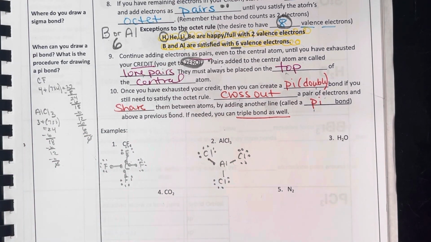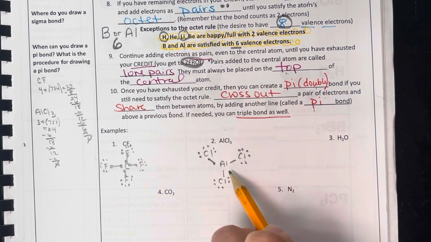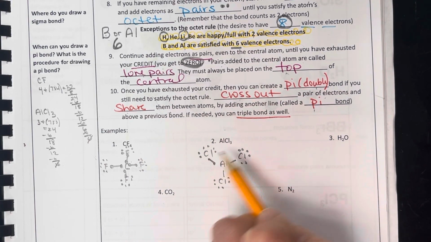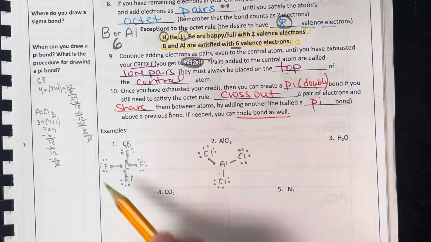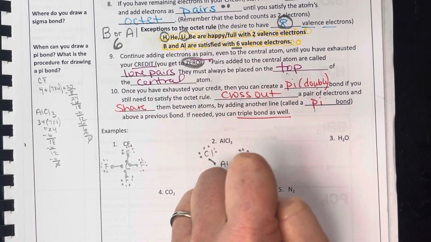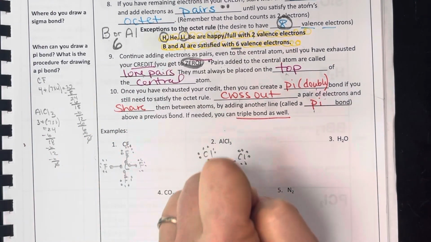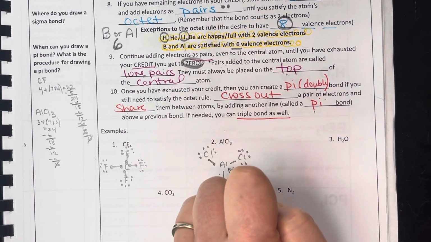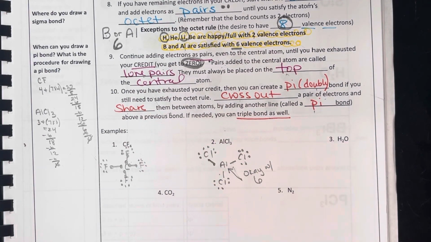So now that I'm down to 0, I check and see if everyone's octet is satisfied. This chlorine's claiming 8. Great. Claiming 8. Claiming 8. Al, however, is only claiming 6. But Al is satisfied with 6, so we're okay. So I'm just going to make a little note on my notes that the reason that we're okay is that Al is okay with 6. That's the only way that we're able to leave this drawing as it is, because Al is okay with 6.